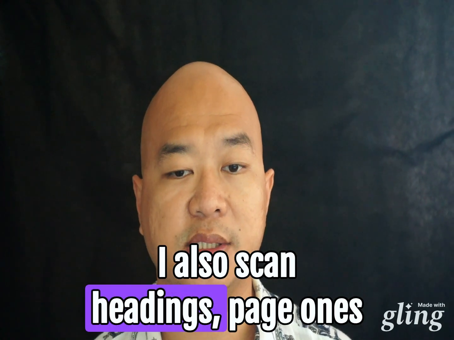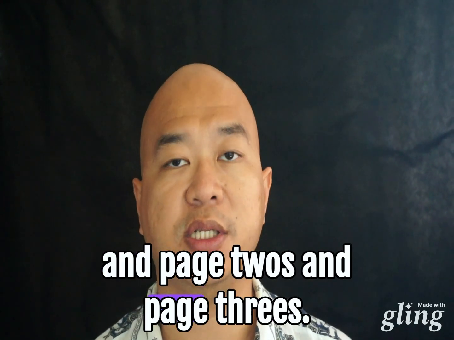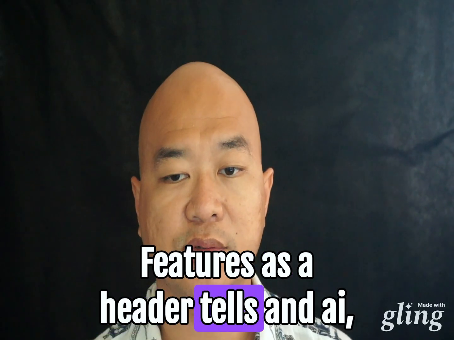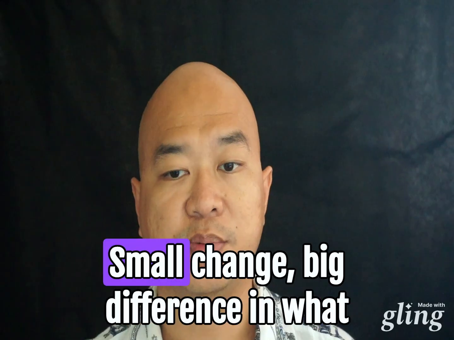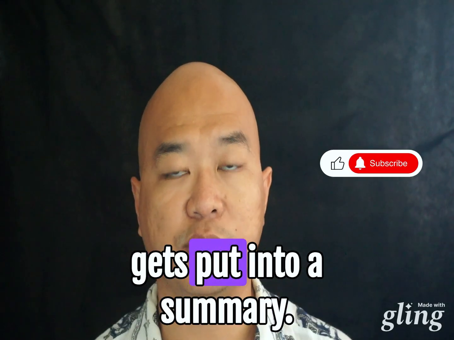I also scan headings, H1s, H2s and H3s. "Features" as a header tells an AI nothing. "How we automate invoice tracking" answers a question. Small change, big difference in what gets put into a summary.